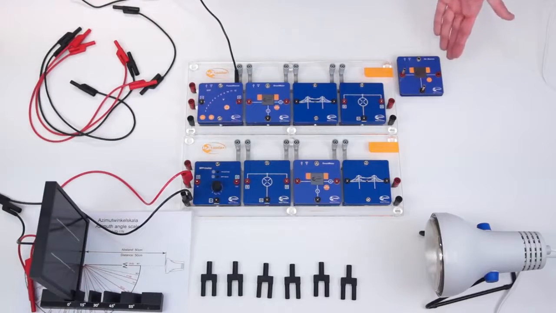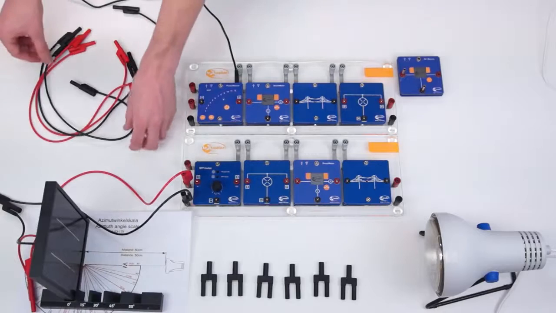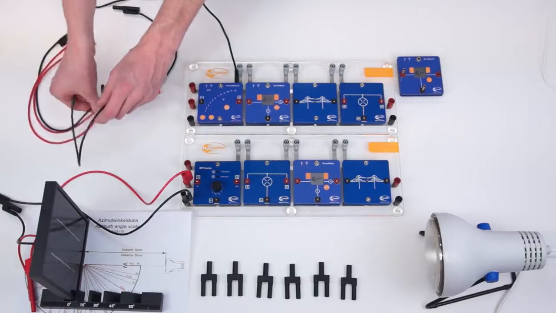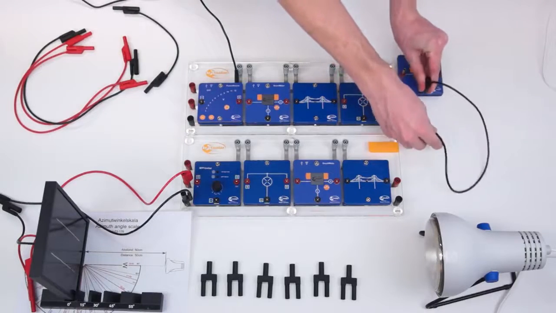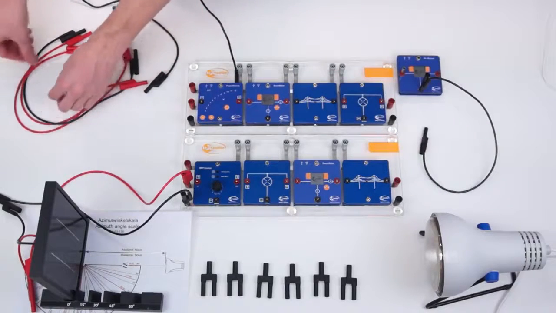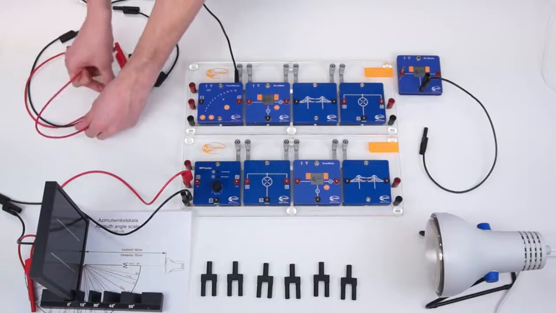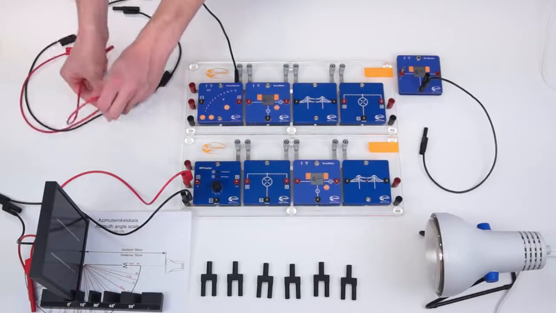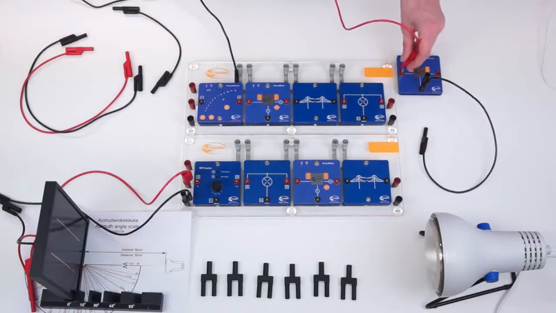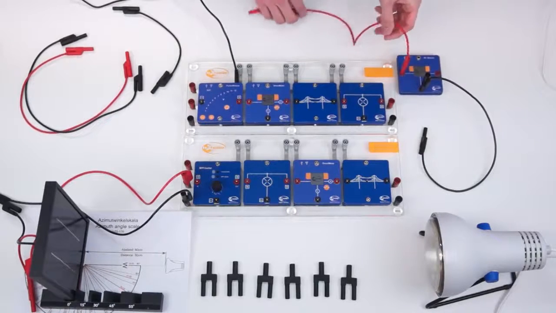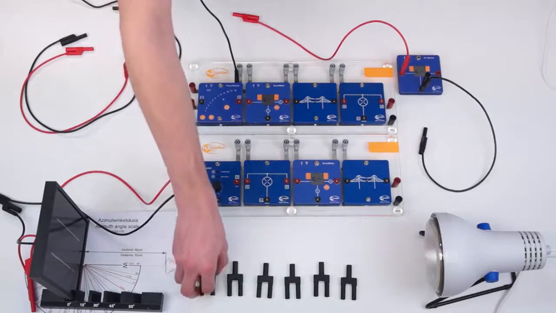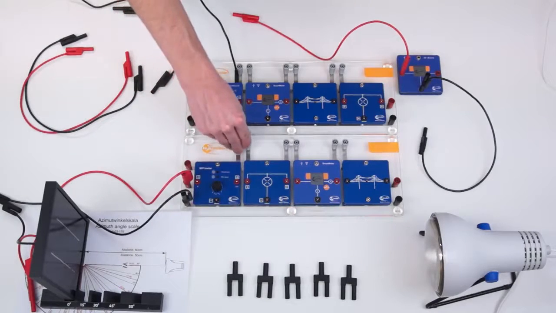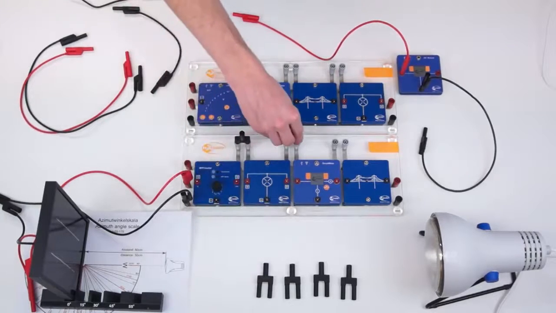To measure the voltage at both households, we use the AV module. Due to the cables, we can connect it at any point in the circuit. Finally, we plug all the short circuit plugs into the base unit.